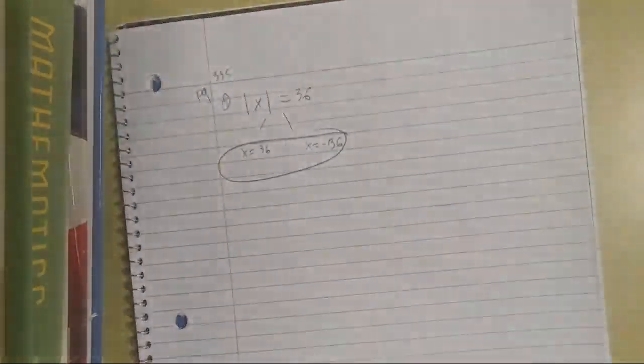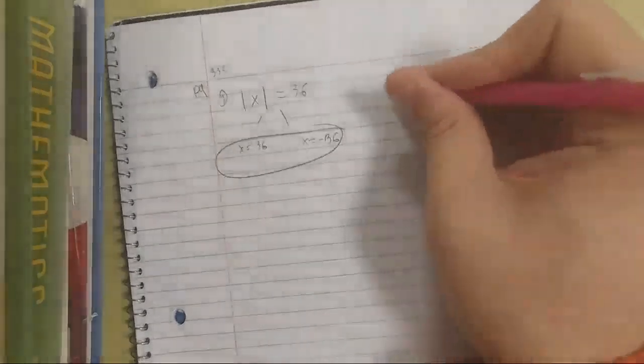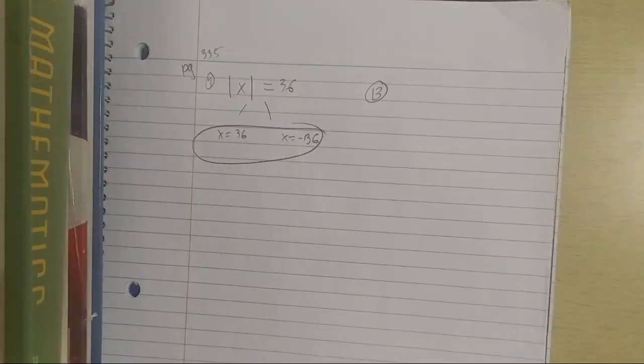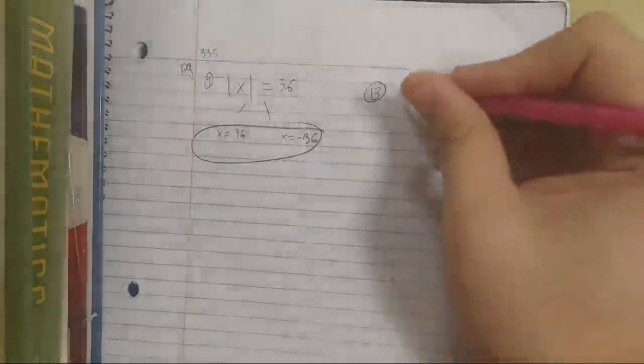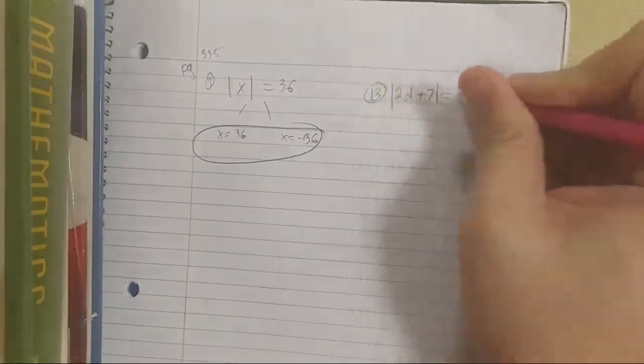Now, something like number 14 is where you have to actually do some math. Actually, let's do number 13. So number 13, is that in the camera? Good. Absolute value of 2d plus 7 equals 11.